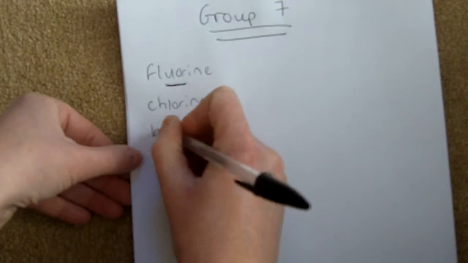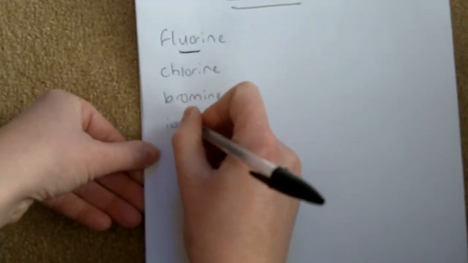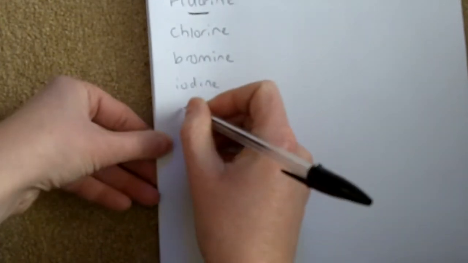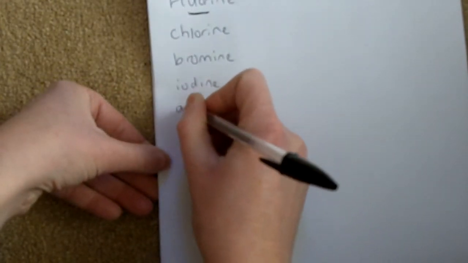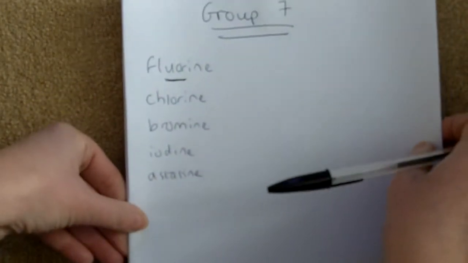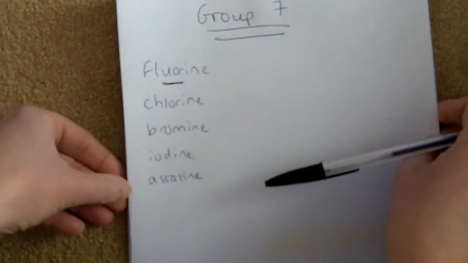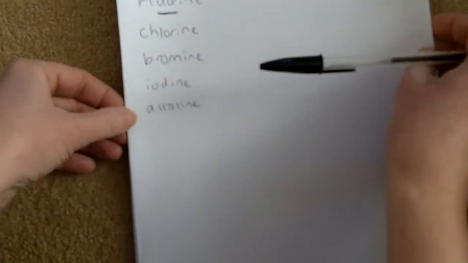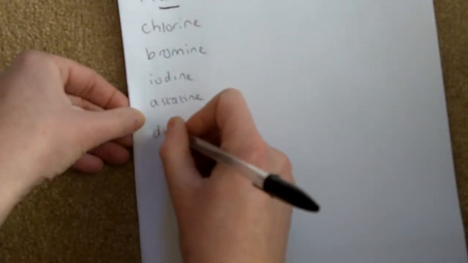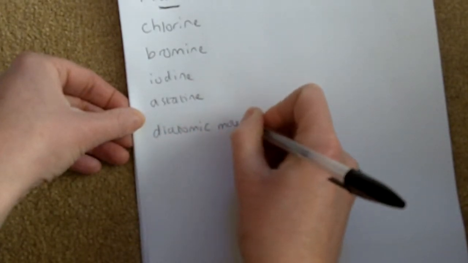And then we've got bromine. And then we've got iodine. And then the last one in group 7 is astatine. Okay, so first in group 7 you need to know the formula of these elements, and they are all diatomic molecules. All of group 7 are diatomic molecules.